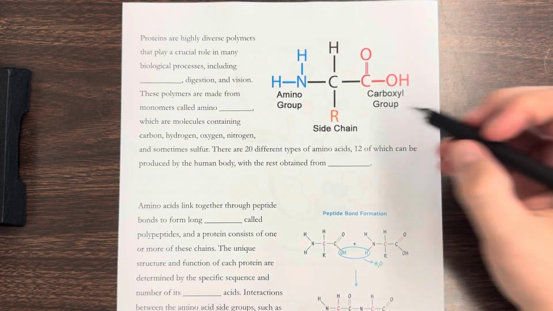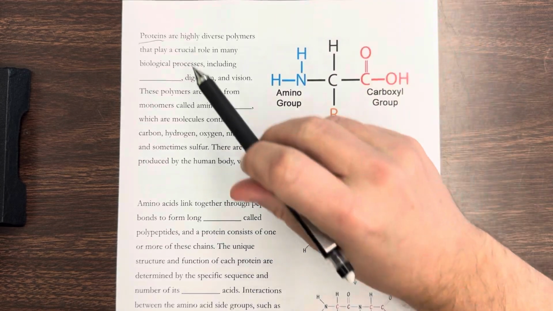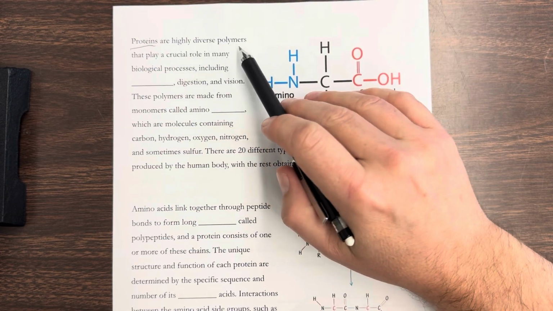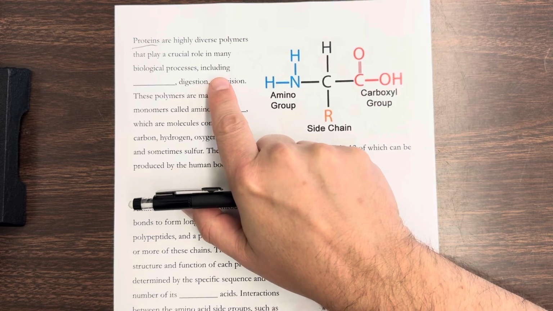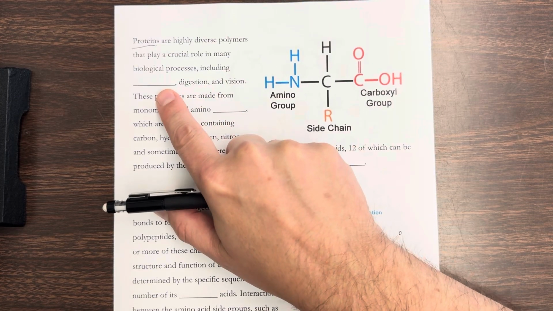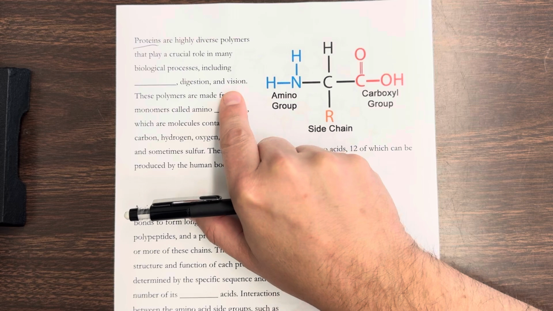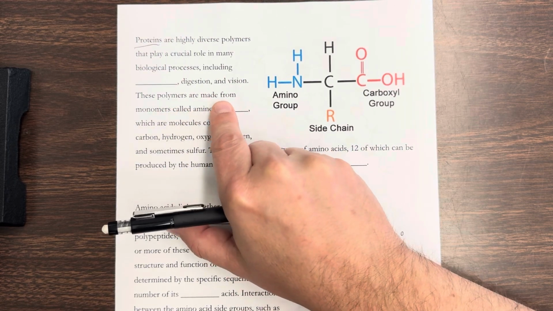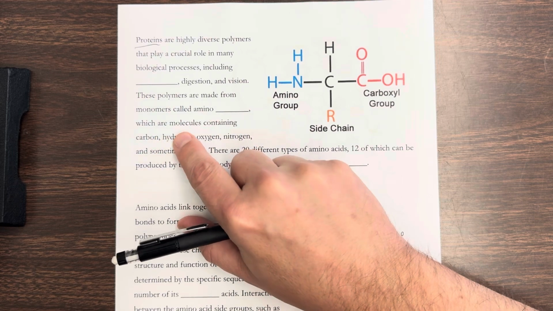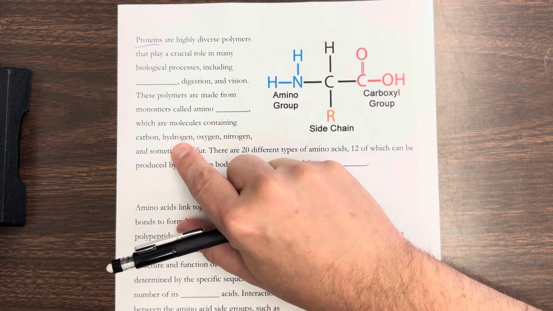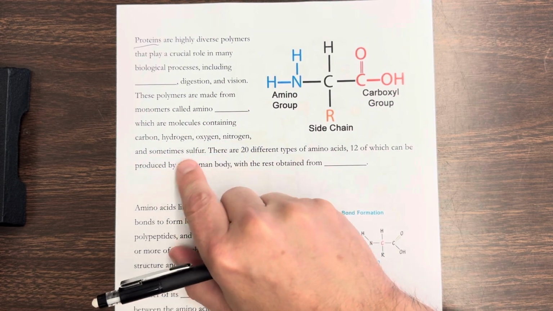All right, the third one is proteins. Proteins are highly diverse polymers that play a crucial role in many biological processes, including movement, digestion, and vision. These polymers are made from monomers called amino acids, which are molecules containing carbon, hydrogen, oxygen, nitrogen, and sometimes sulfur.